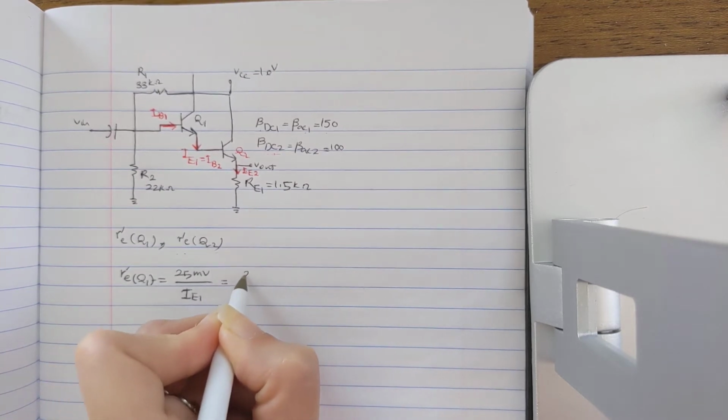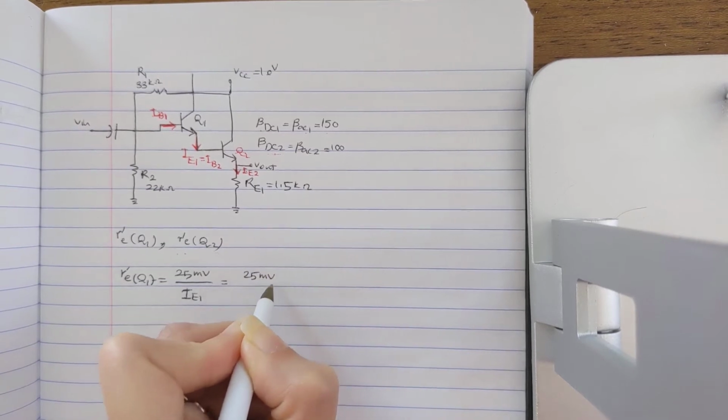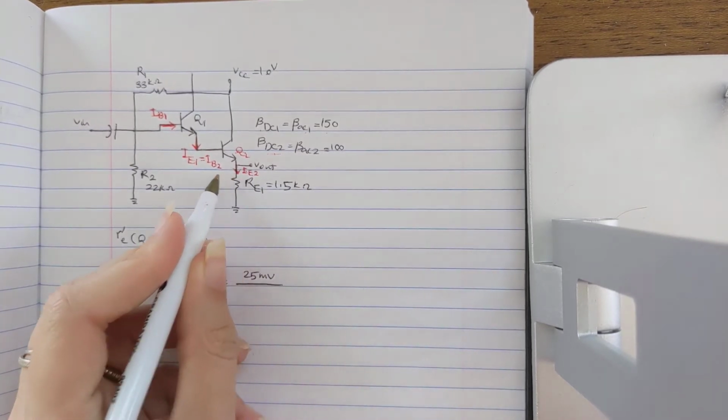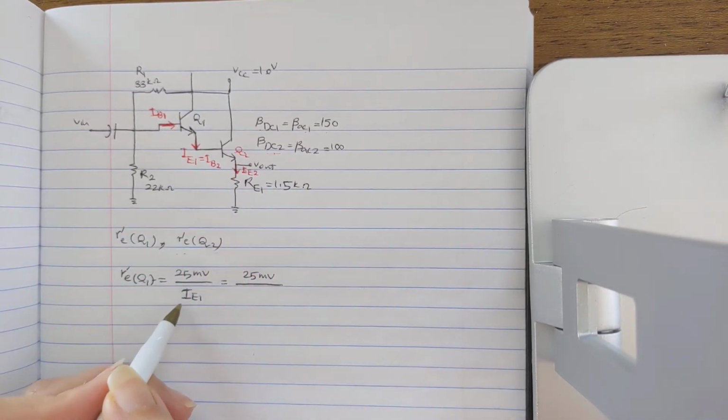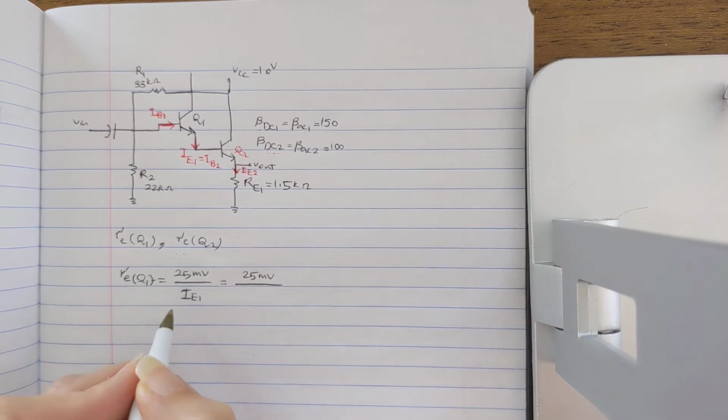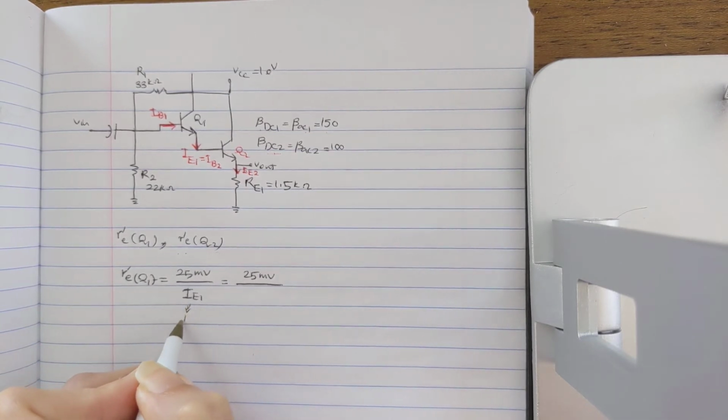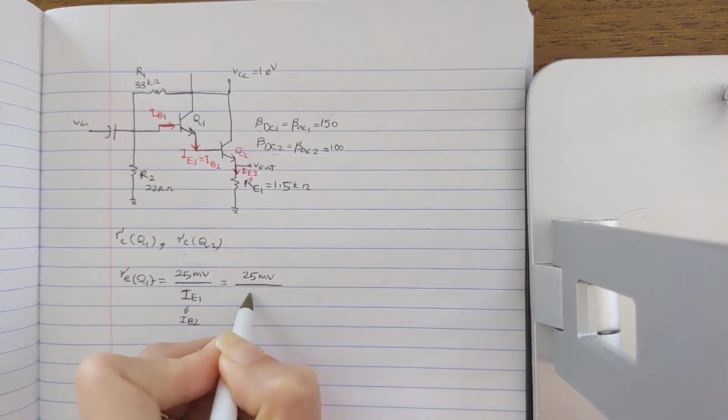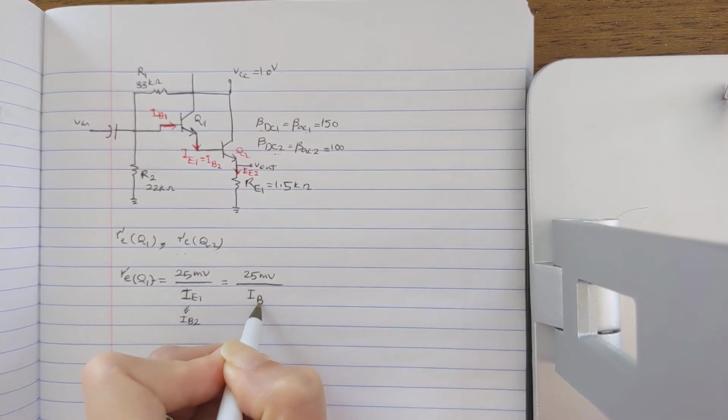And IE1, we just mentioned, is basically going to be IB2.